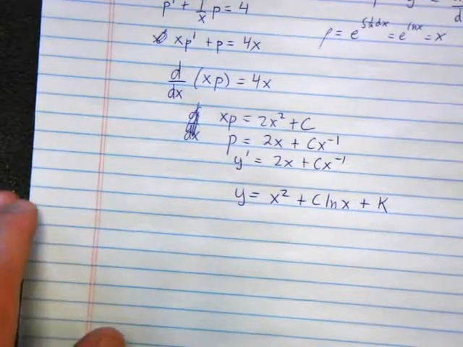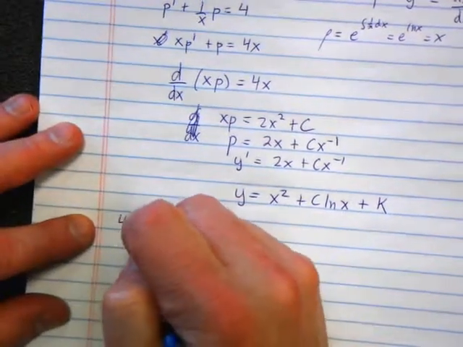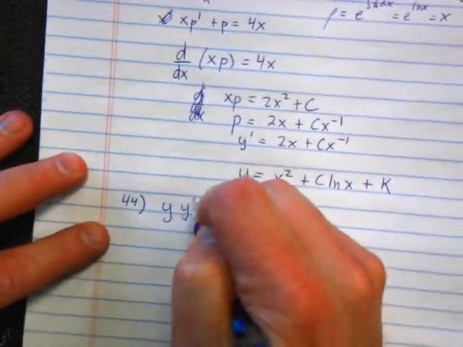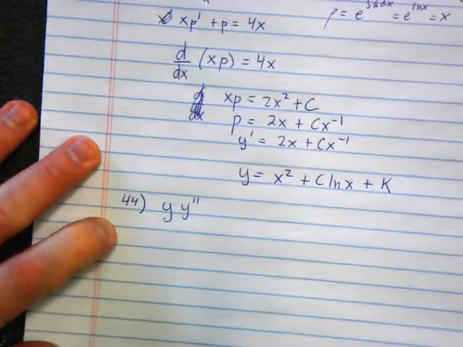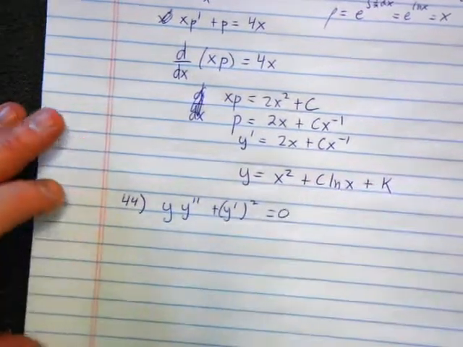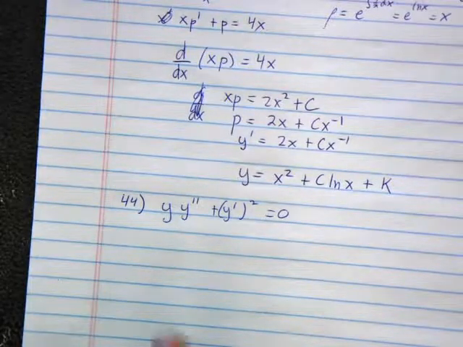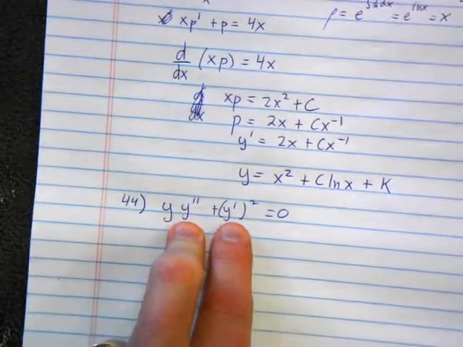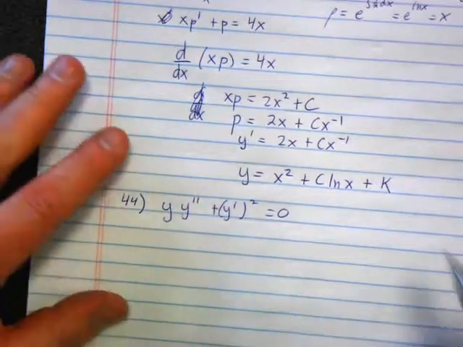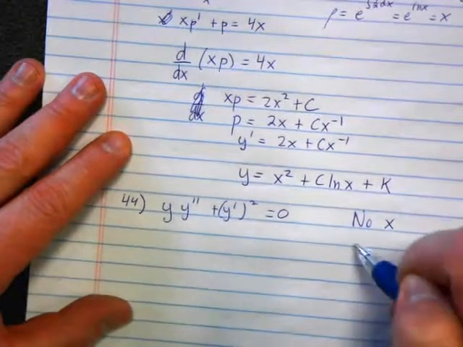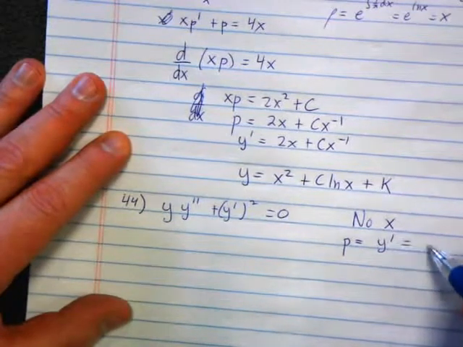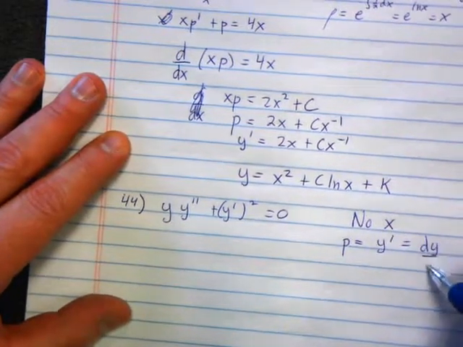All right, the other thing that can happen, sometimes you have an equation like this one, y double prime plus y prime squared equals 0. So what you'll notice about this equation has y's and it has y prime and y double prime, but what is it missing? There's no x anywhere in the equation. All right, so when you have no x in the equation, you're still going to let p equal y prime, which is dy/dx.